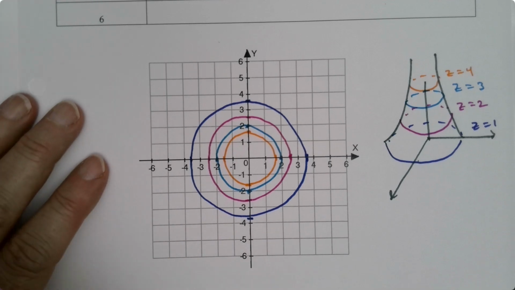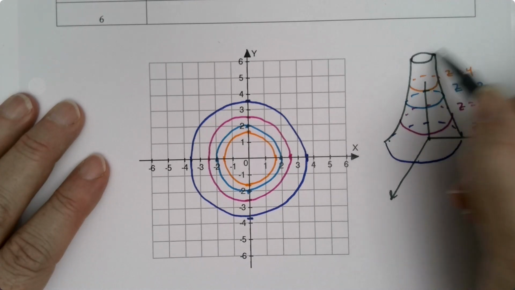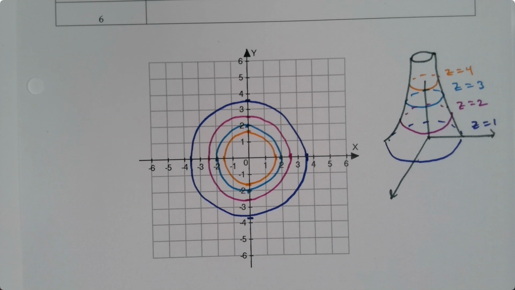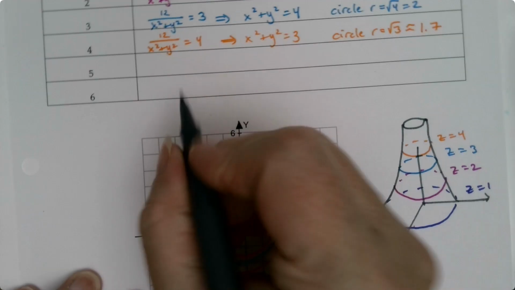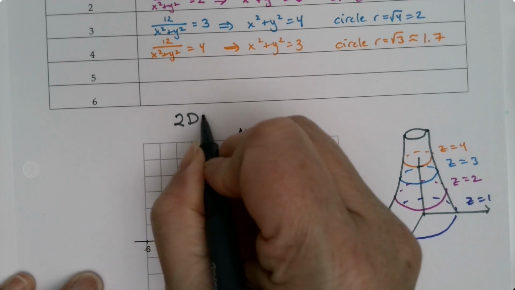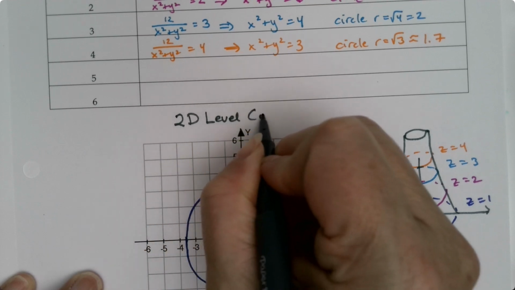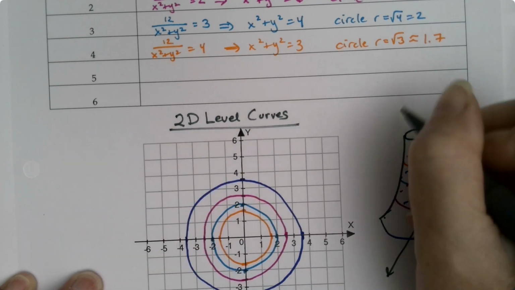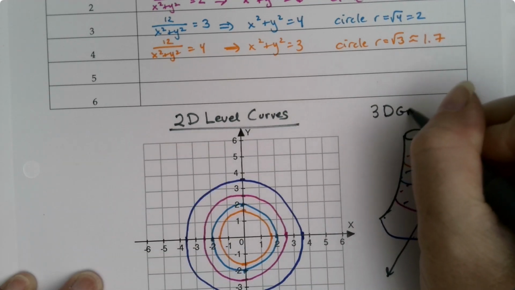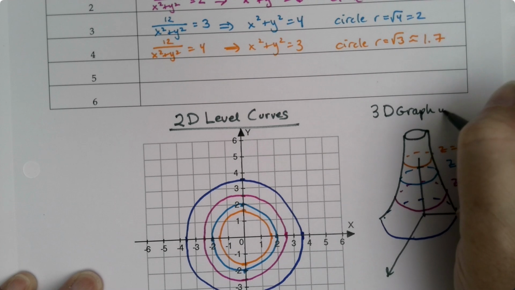So it's sort of looking like a really tall volcano, and we're just seeing some of the rings. Okay, so these are the 2D level curves. And this is the 3D graph with the contour curves.